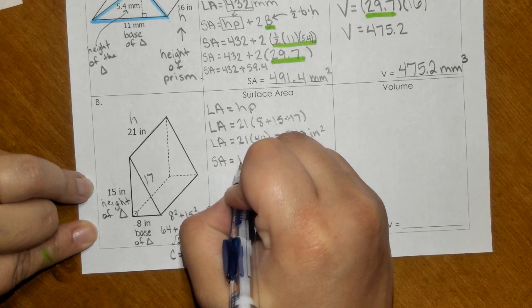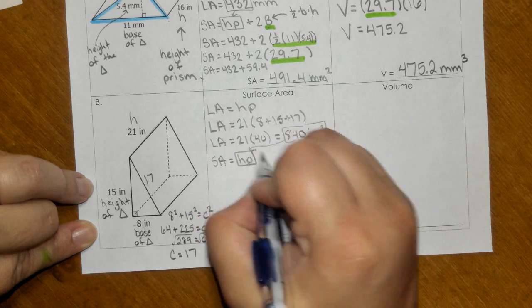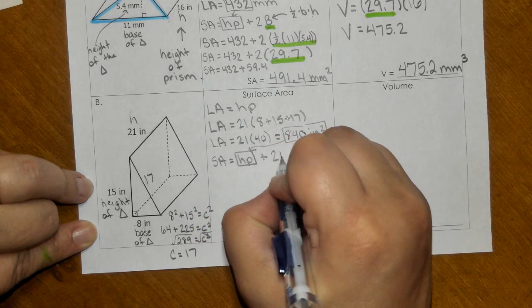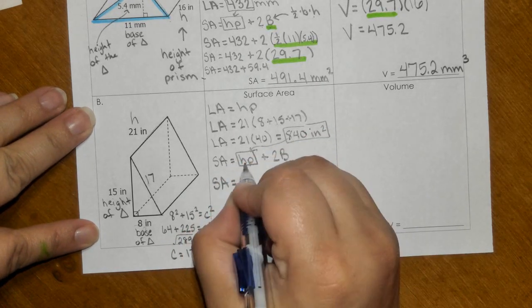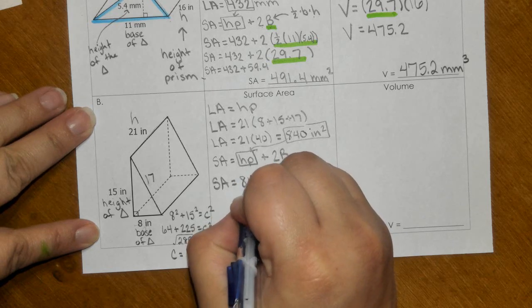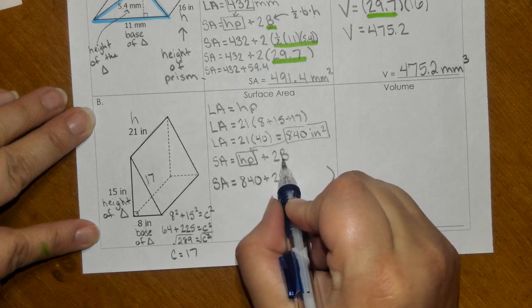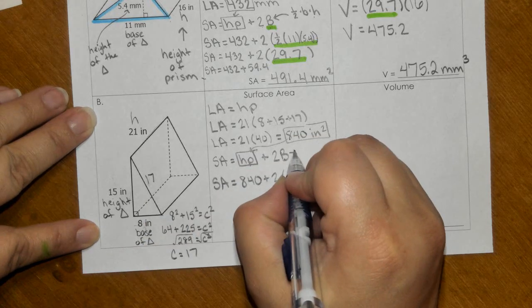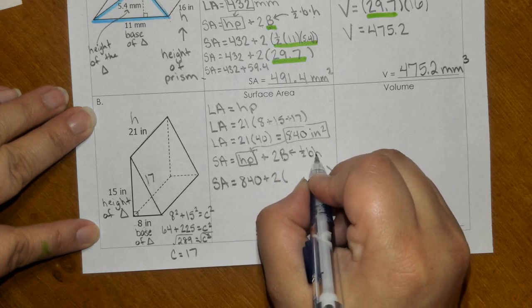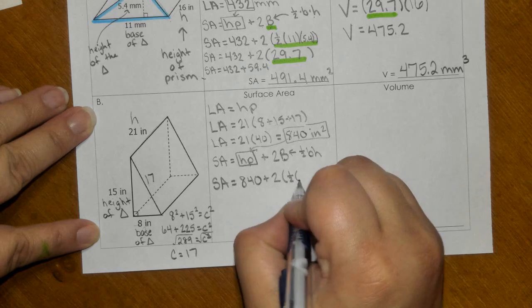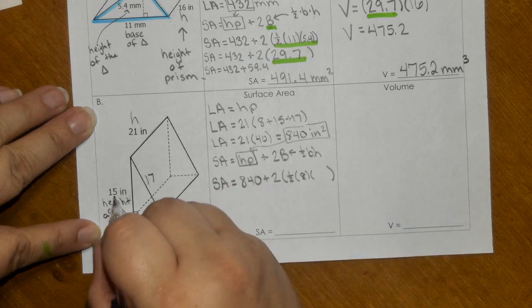Okay, surface area says HP, so that's that lateral area, plus 2 times area of the base. Okay, so HP is 840. Okay, remember, what is your base? It's a triangle. So I'm using 1/2 base times height. So this B and this H come from the triangle only. So base is 8. Height of the triangle is 15.